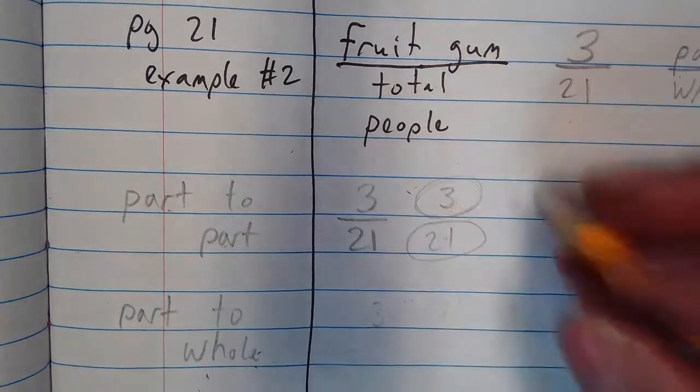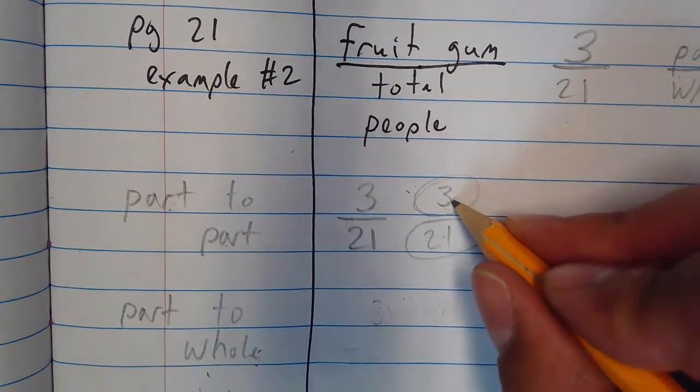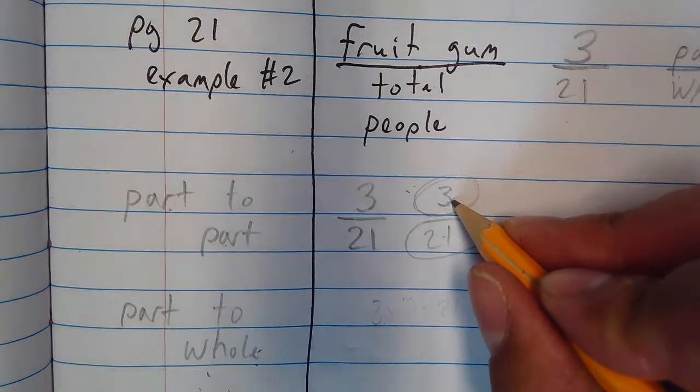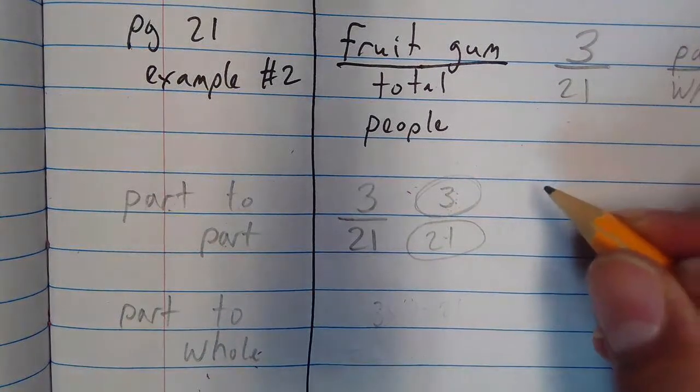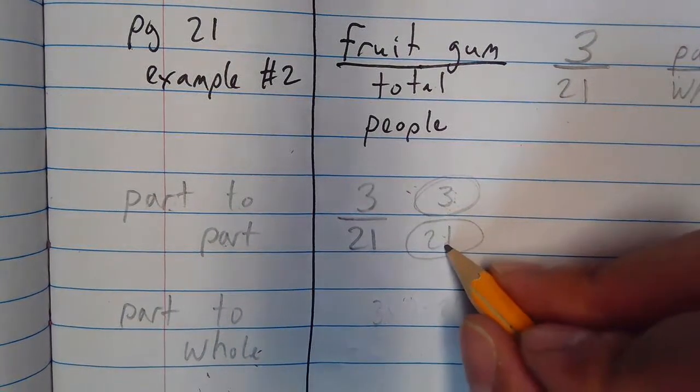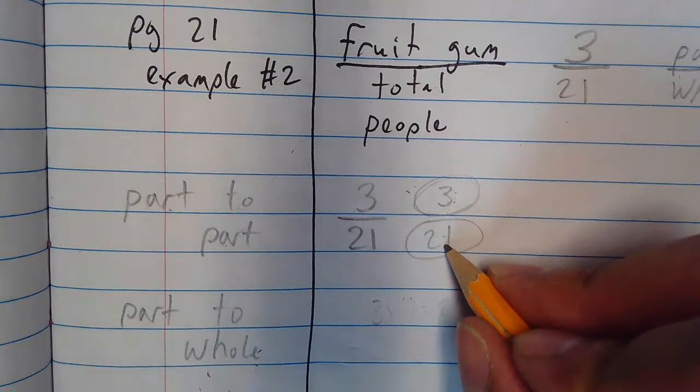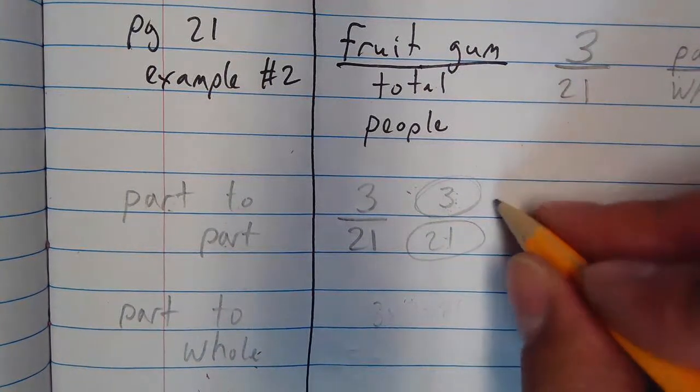All right. Common factor. It's a 3, so I can't use 2 as a common factor. I can't make groups of 2 out of 3. It's just not going to happen. I'll have one group of 2 and then one group of 1. It doesn't work. And if I make groups of 2 out of 21, I'll have 10 groups of 2 and then one group of 1. That doesn't work. What about 3?